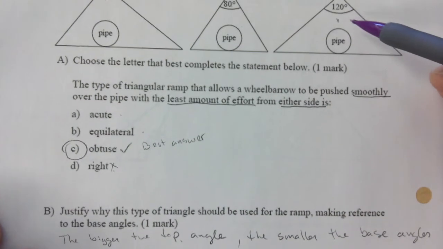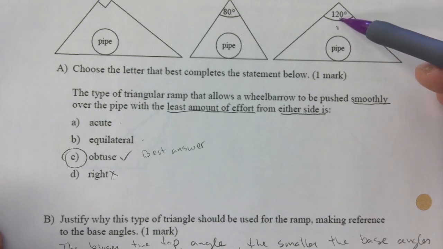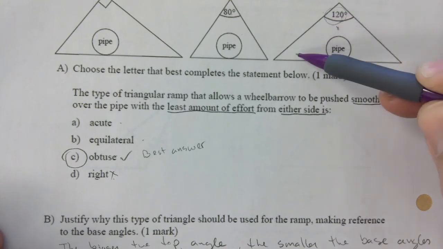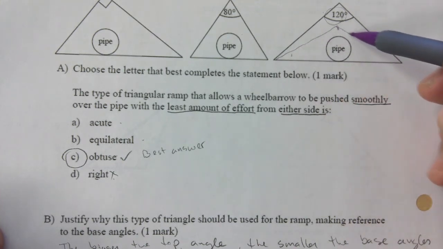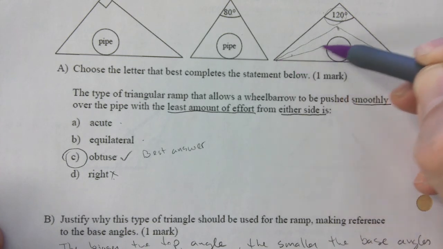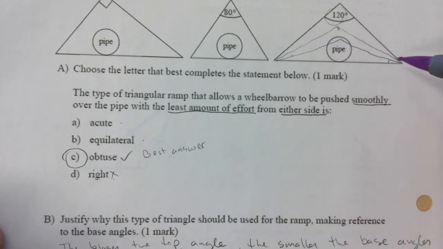If you make this bigger and bigger, it's going to open up more. So the bigger this gets, the smaller these angles will eventually get. These angles here, the bigger this one gets, the smaller the base angles become.